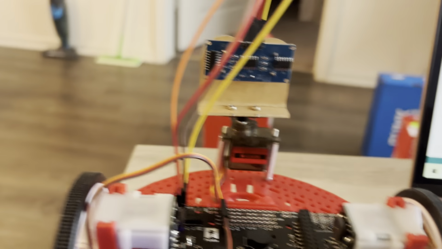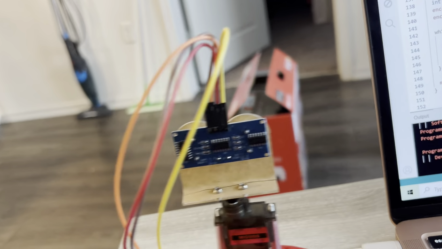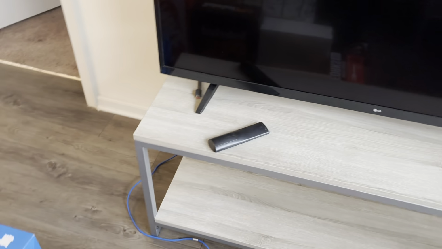Okay, now I'm going to test it out. I have my setup over here, and I'm going to place my robot randomly, like that. I'm going to measure out distances.